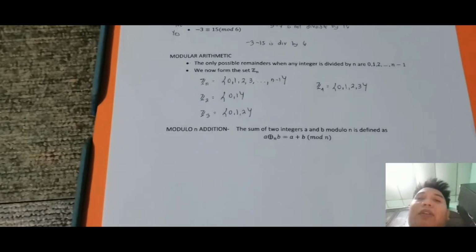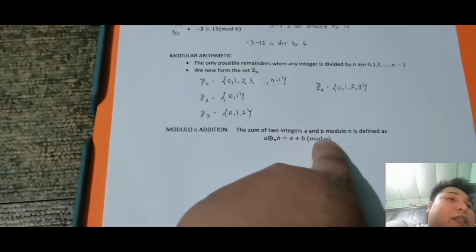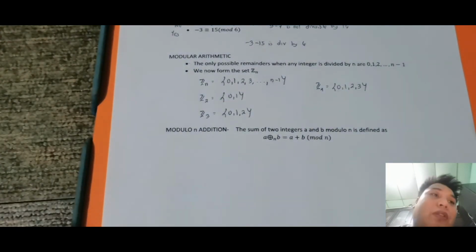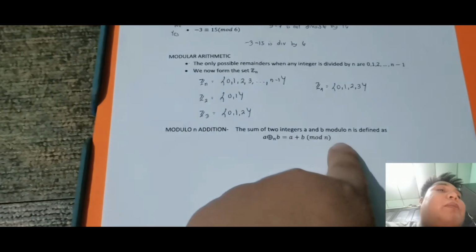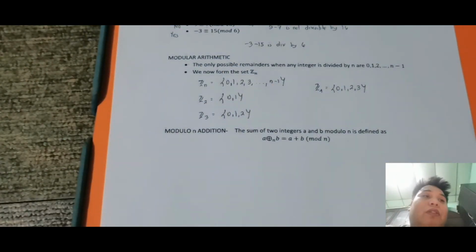Again, ang idea nito is i-add mo yung dalawang number, i-divide mo dun sa n, tapos kung ano yung remainder, ayun yung sagot. Tandaan mo, i-add mo yung dalawang number, i-divide mo sa n, tapos kung ano yung remainder, ayun yung sagot. Yan ang kasimple guys.